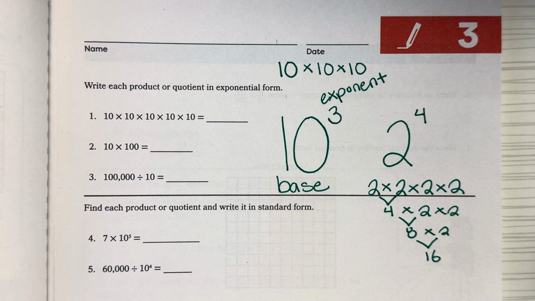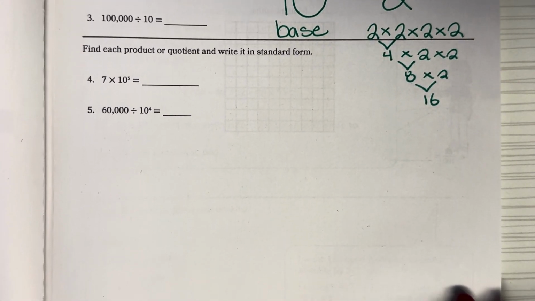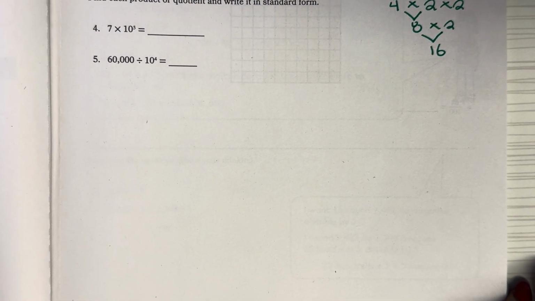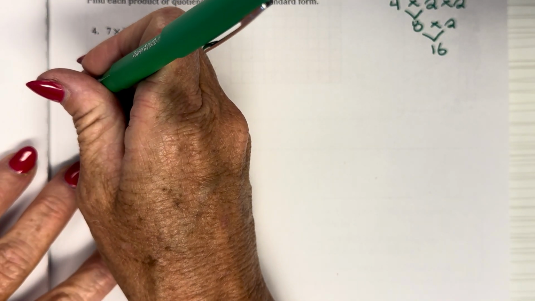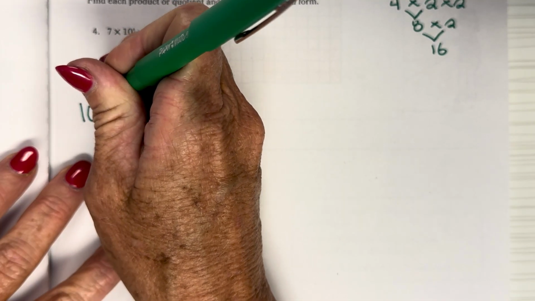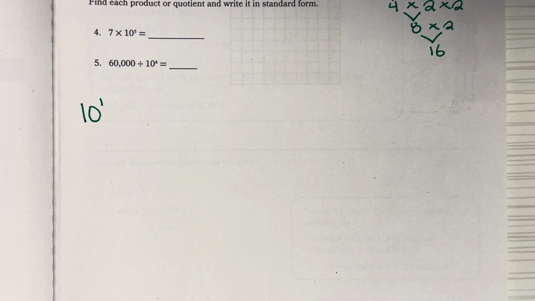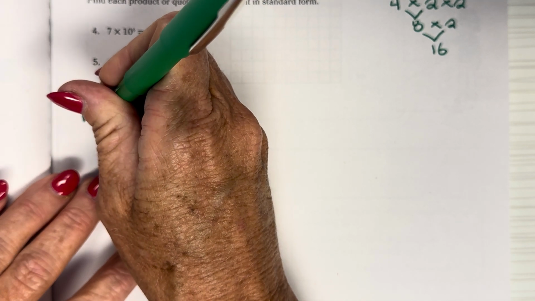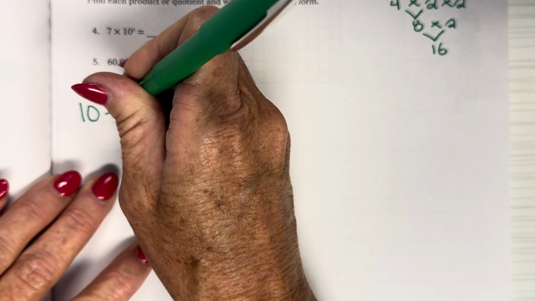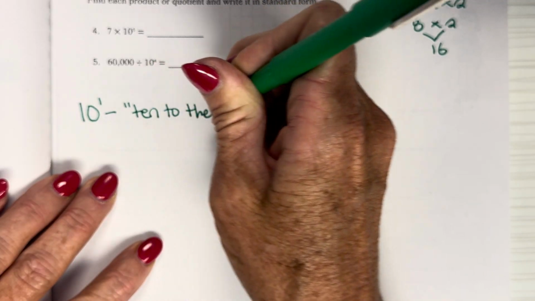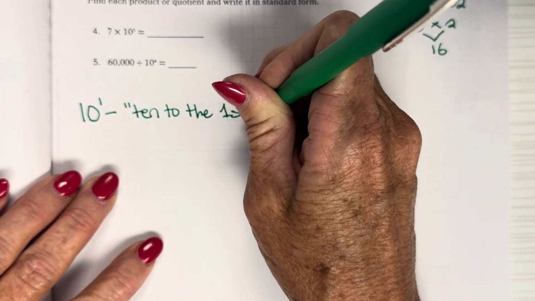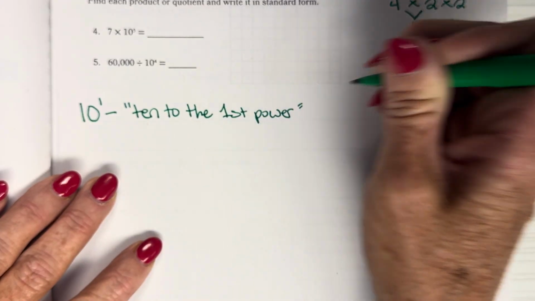Now the way you say these, we're going to practice this even though it's not in our book, so that we can read them correctly. I'm going to use the space down here as some notebook space. If I have a 10 with an exponent 1, I would say out loud, 10 to the first power. That's how I would read that.